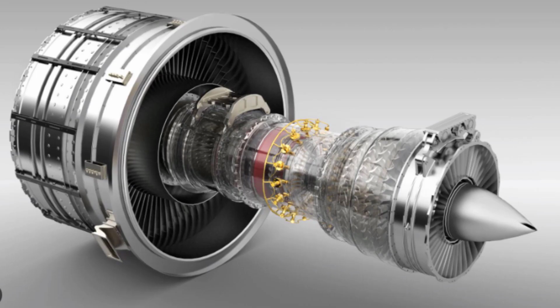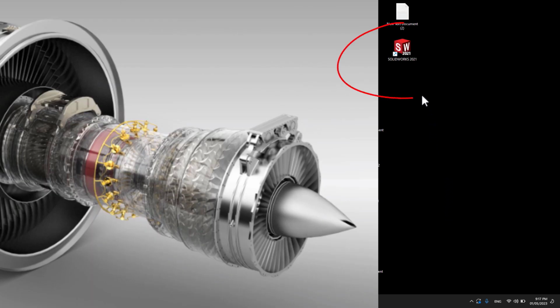Thank you for watching. In this video we are going to launch SolidWorks for the first time, and I'm going to explain the interface of SolidWorks and all the things you should know before starting your modeling. If you already installed SolidWorks on your PC, you can see an icon of SolidWorks on your desktop, which looks white and red, as you can see on my screen.